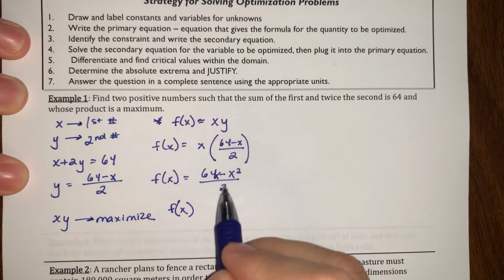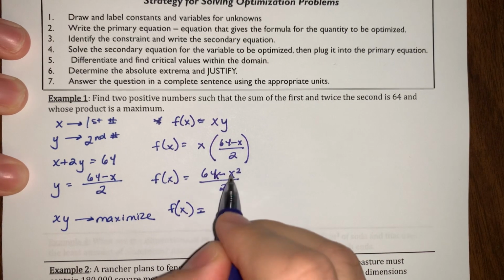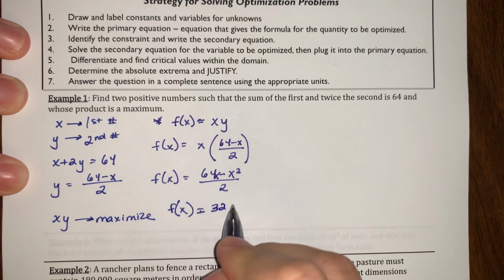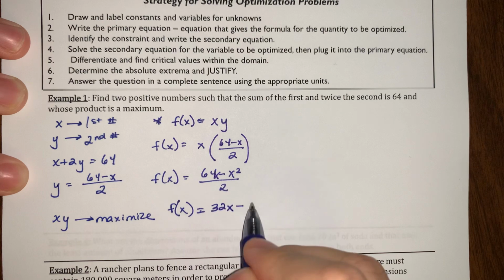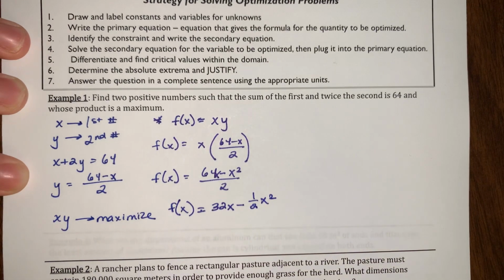Sorry. So again, if you have multiple terms on the top and only one term on the bottom, I can break this up as a fraction. So that'll be 64x divided by 2 is 32x. And then minus, and I'll just write this as 1/2 x squared. All right, now I'm finally going to take the derivative.